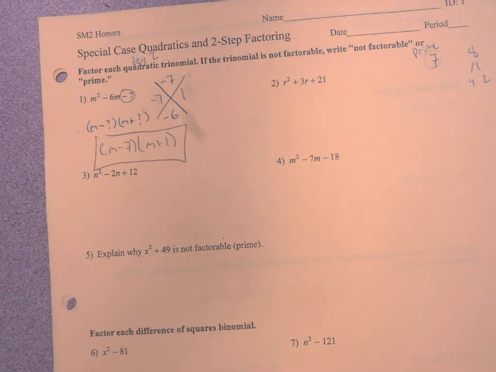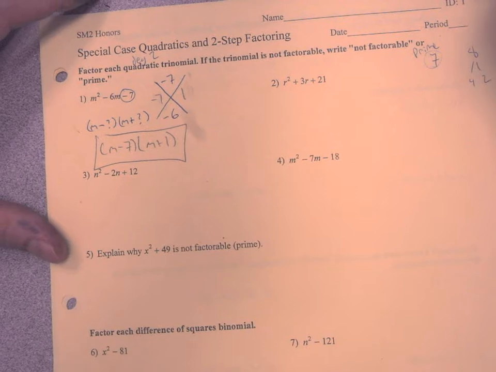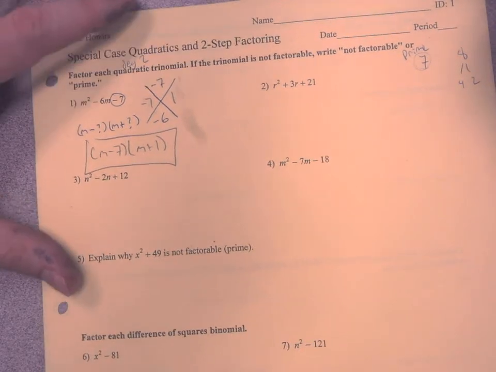So this all comes from patterns and comes from experience. It comes from multiplying polynomials a bunch of times and finding those patterns, which is why we did that activity on Thursday. All right, let's take a look at another one here.